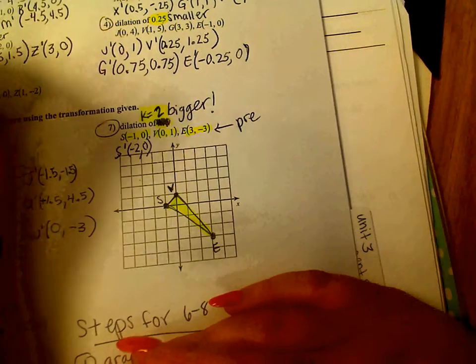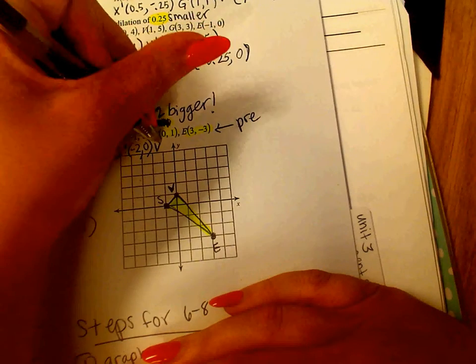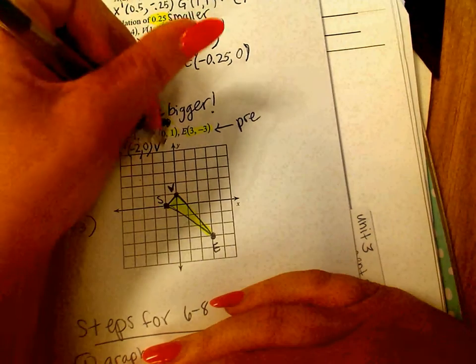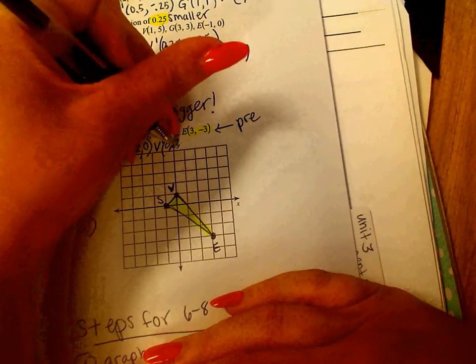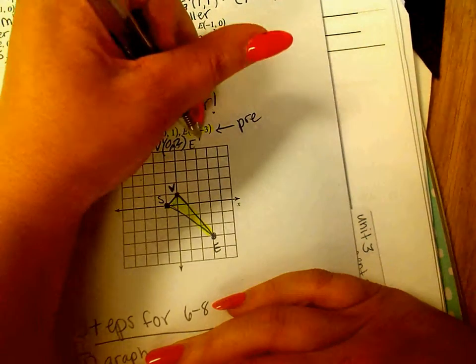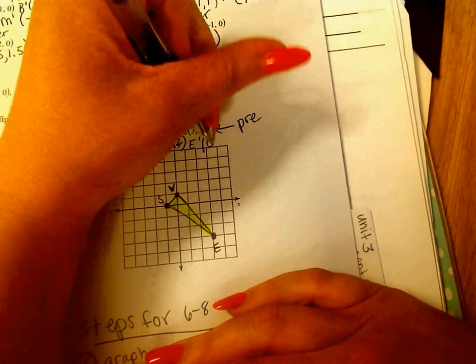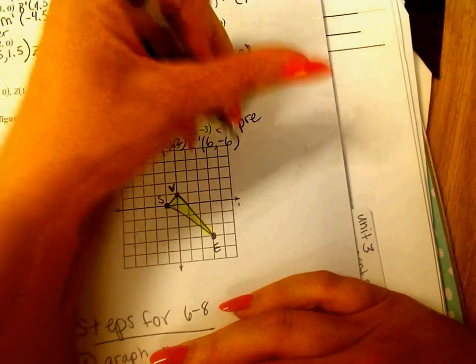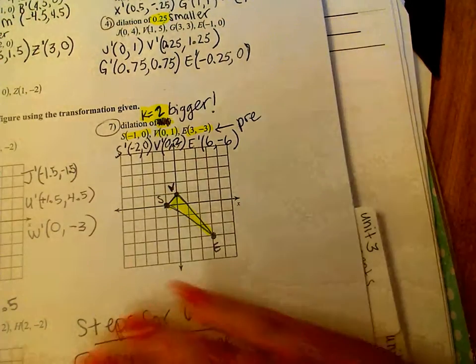Okay, next one, 0, 1, B prime. 0 times 2 is 0. 1 times 2 is 2. E prime, 3 times 2 is 6, negative 3 times 2 is negative 6. And it's really that simple. Then you just graph it.